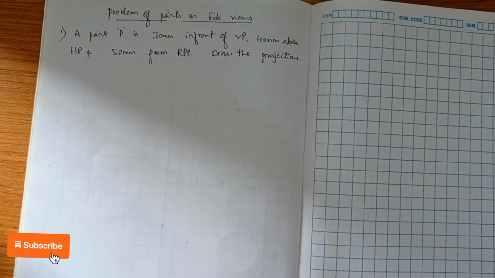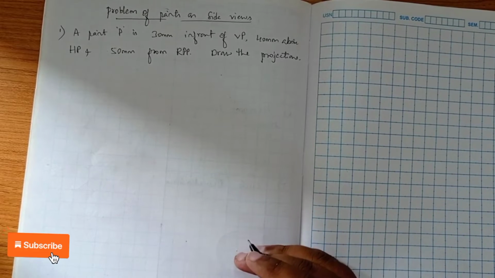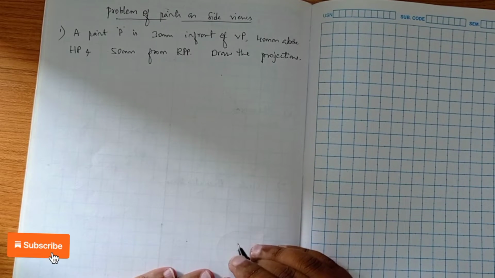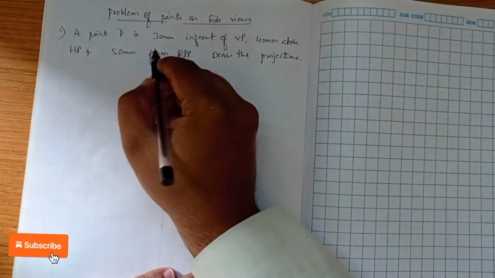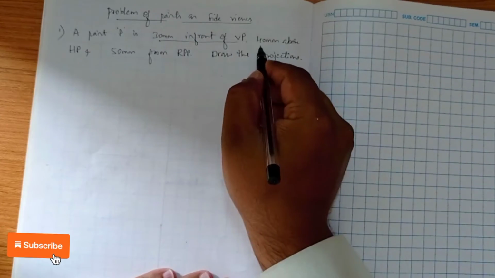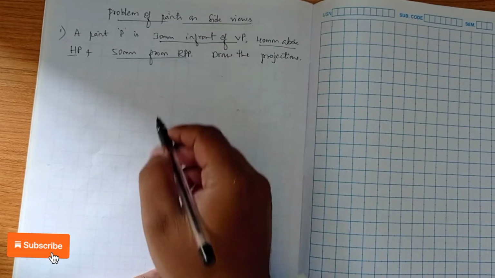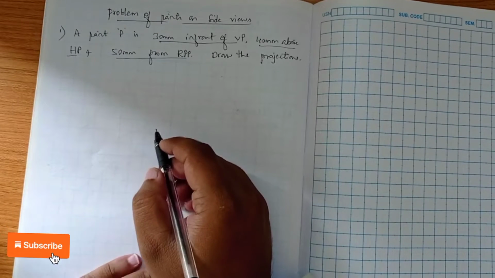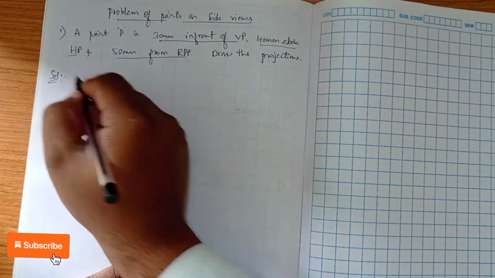Today we are going to discuss problems of points on side views. So in this problem we will be dealing with the side views. So we will go with the question. A point P is 30 mm in front of VP, 40 mm above HP and 50 mm from RPP. So in this problem, it involves three concepts.